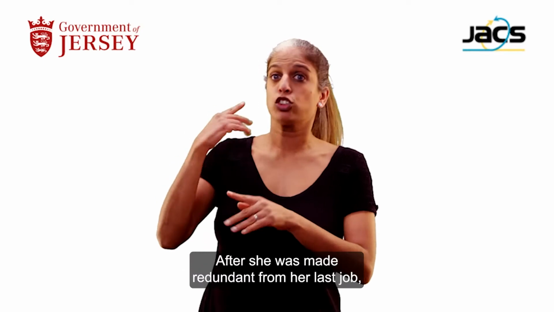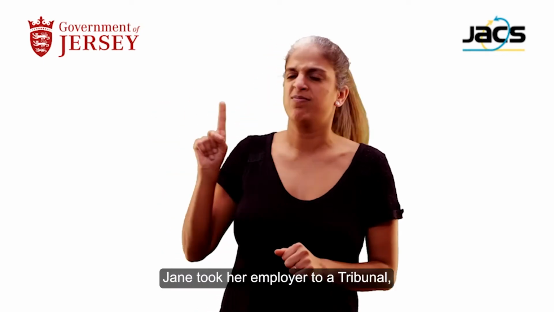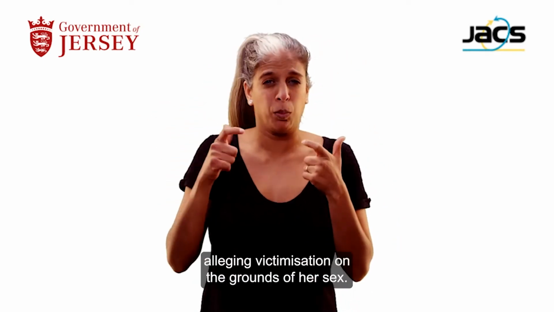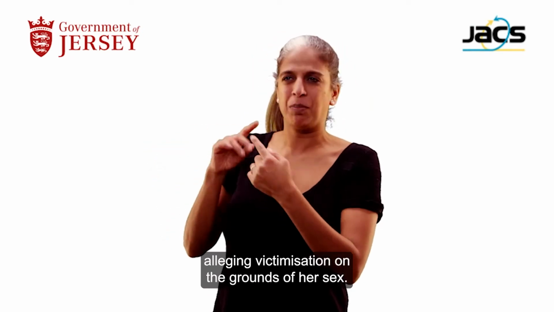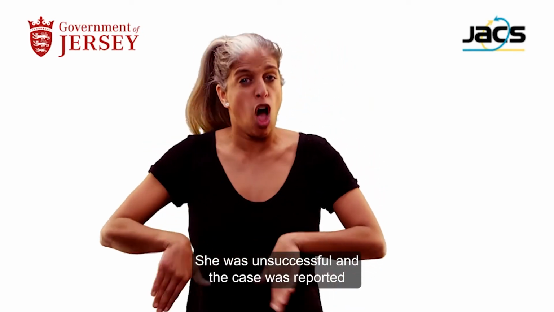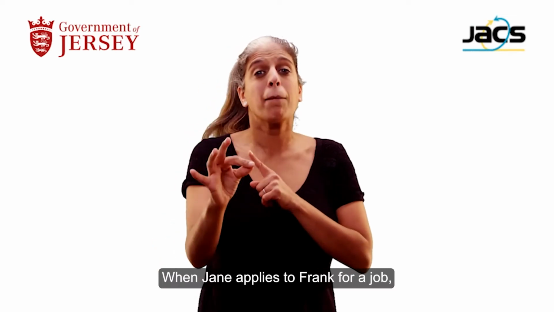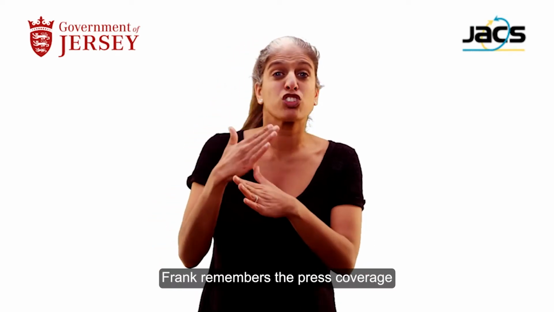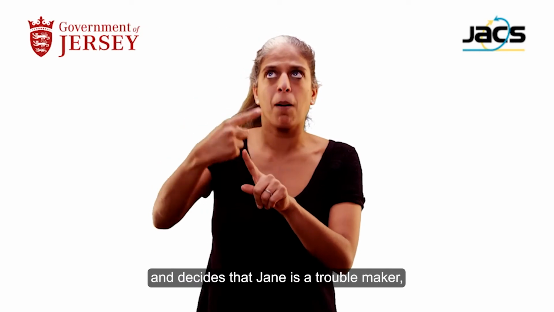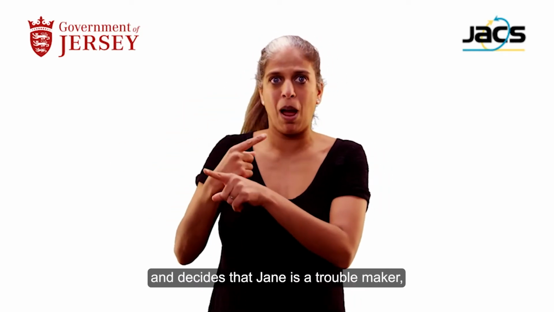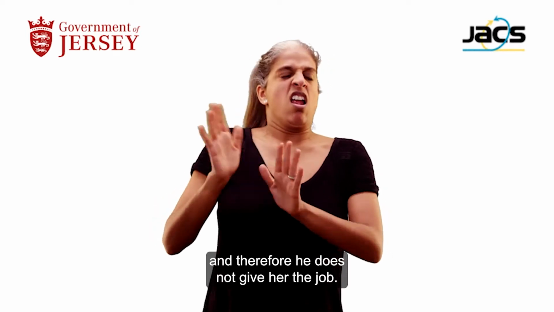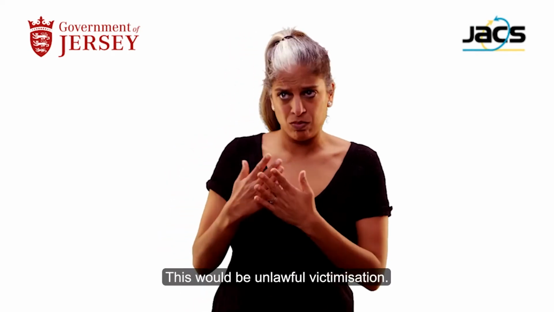After she was made redundant from her last job, Jane took her employer to a tribunal, alleging victimisation on the grounds of her sex. She was unsuccessful, and the case was reported in the Jersey Evening Post. When Jane applies to Frank for a job, Frank remembers the press coverage and decides that Jane is a troublemaker, and therefore he does not give her the job. This would be unlawful victimisation.